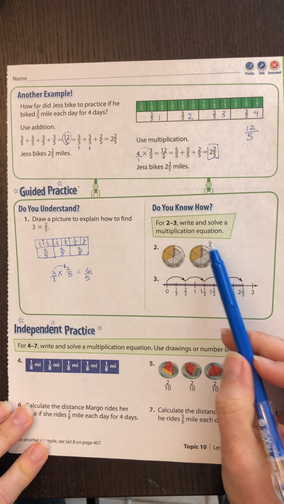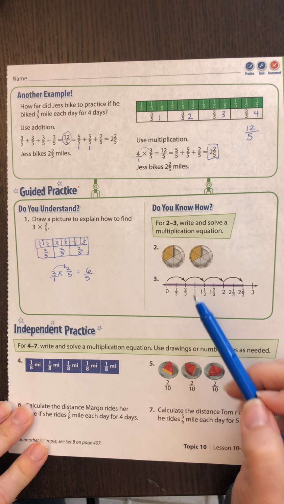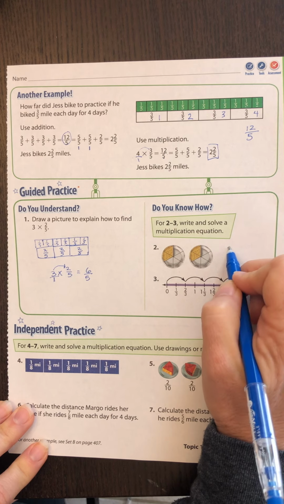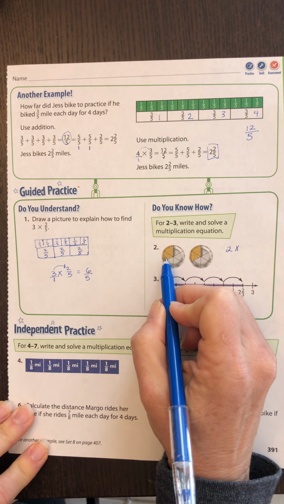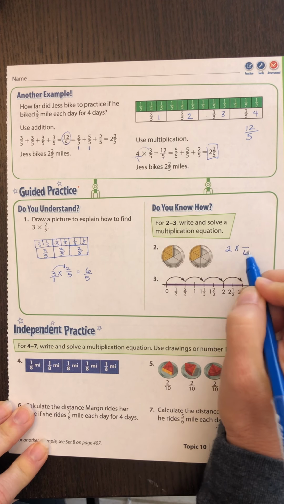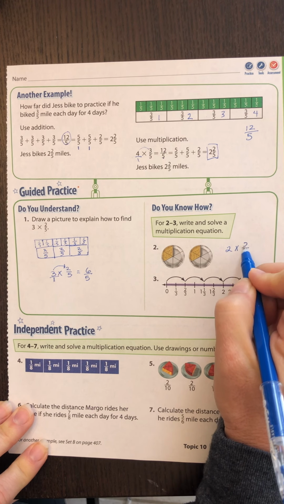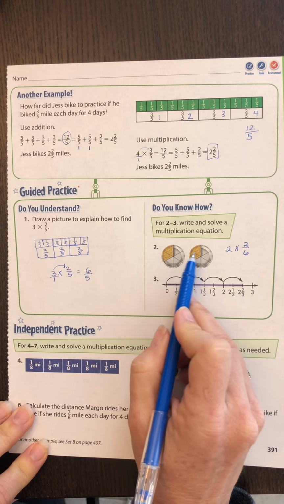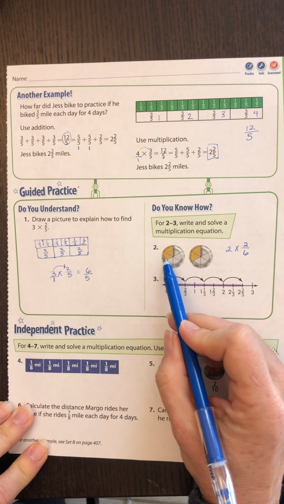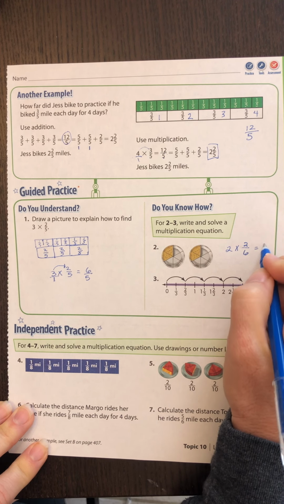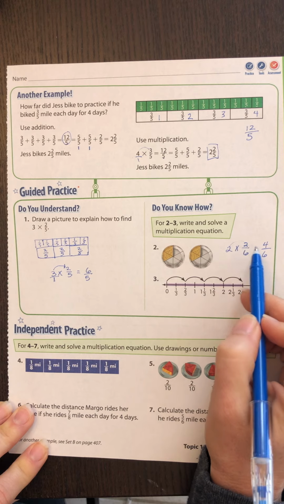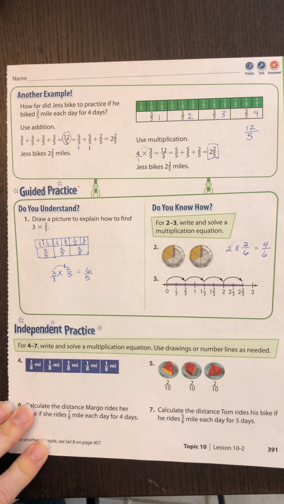Do you know how? Write and solve a multiplication equation. We've got 1, 2 times 1, 2, 3, 4, 5, 6. Those are sixths. 2 are there. So this is 2 times 2 sixths, which is 1, 2, 3, 4, sixths. Or 2 times 2 is 4 over 6.